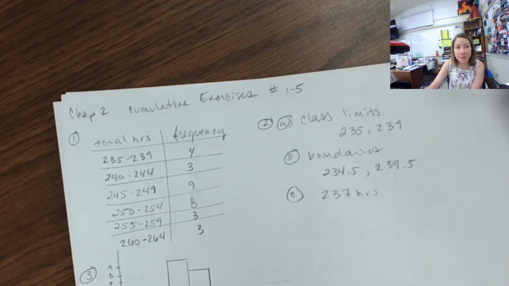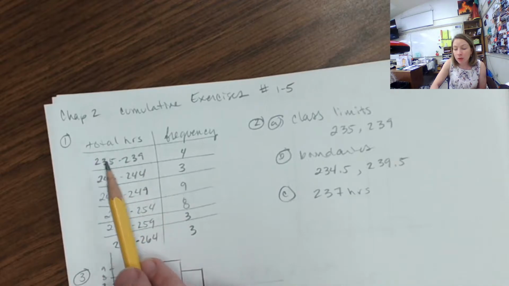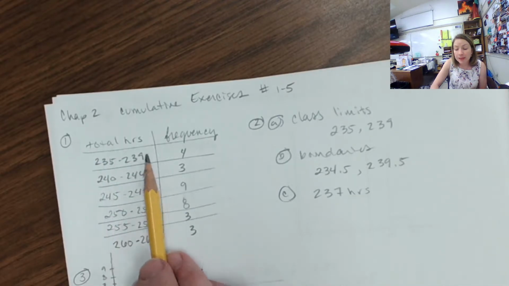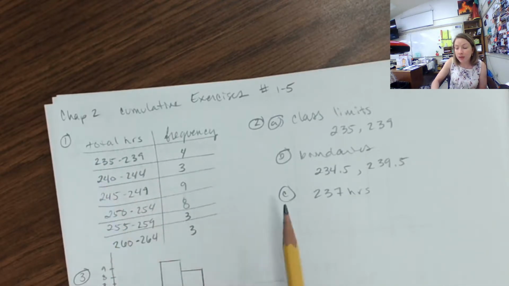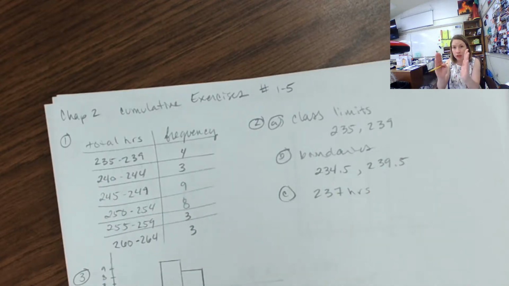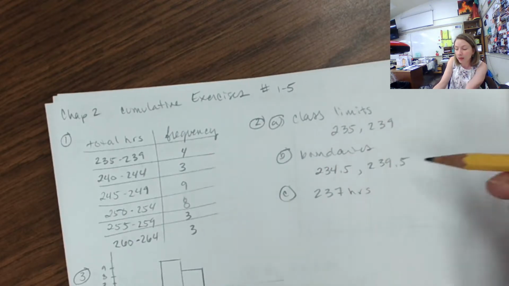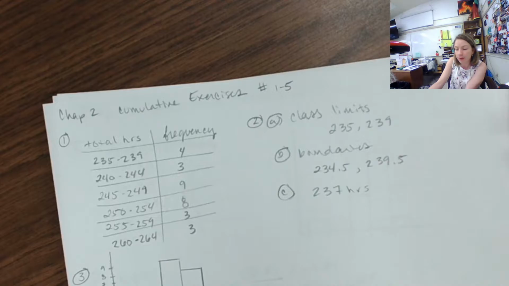What are the class limits? The class limits are the numbers that are listed there. What are the class boundaries? Well, that's going to be what would come right before this and what's in between here, right? If I was on a number line, then these are the numbers that would be in between, kind of sandwiching in my class. So it's 234.5 and 239.5 are going to be my class boundaries.